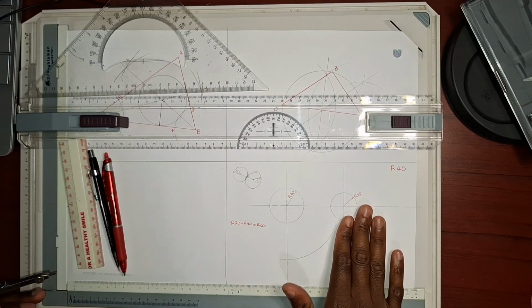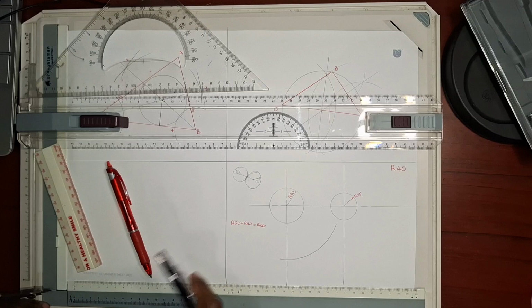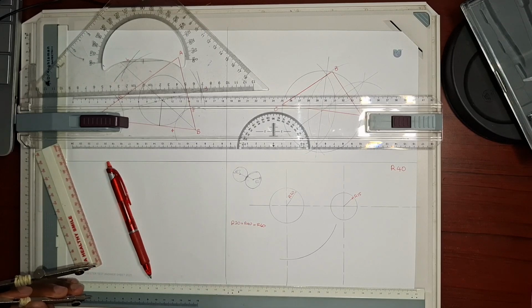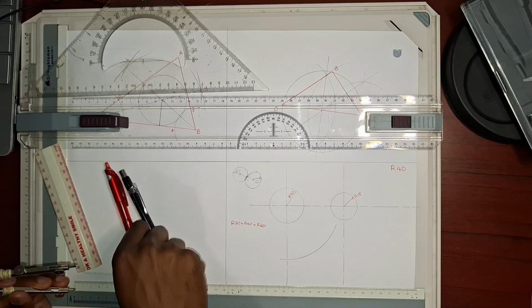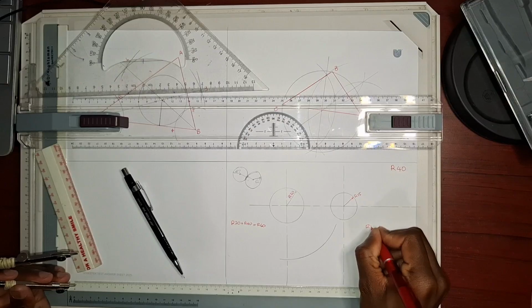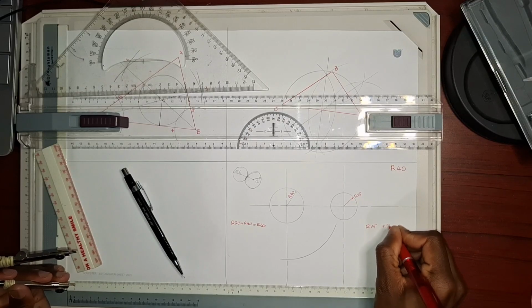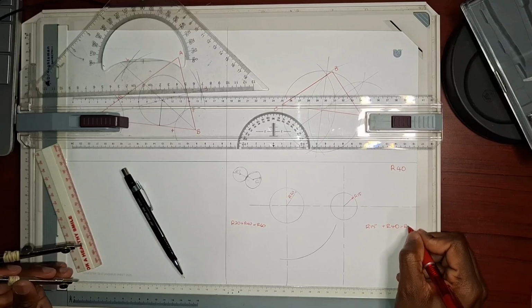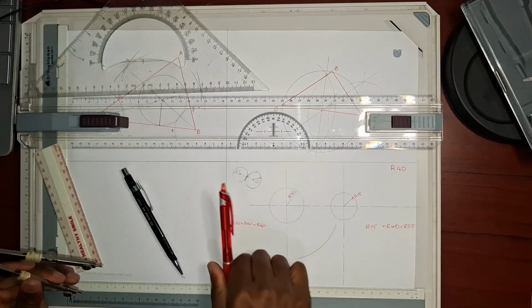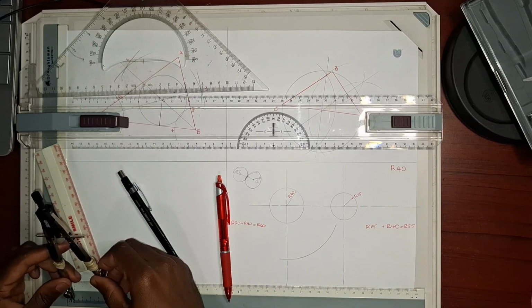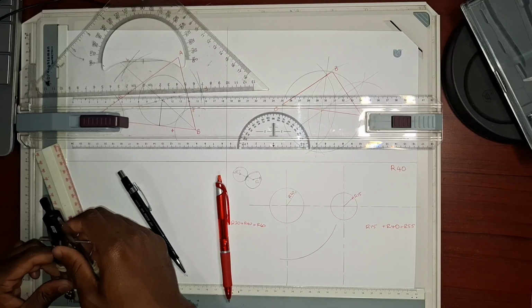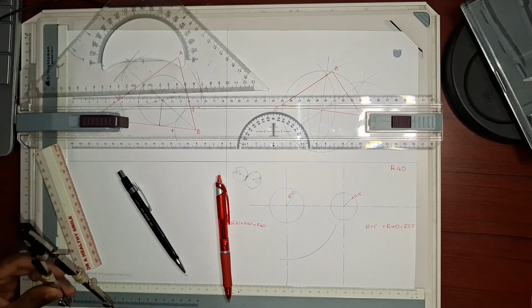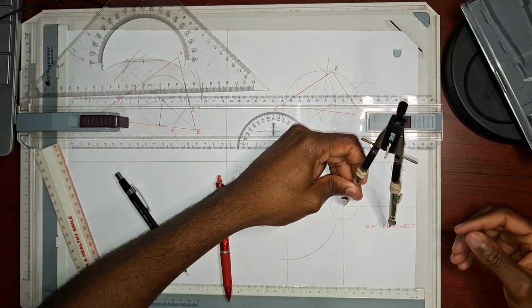Then you go to this other one. You have the same situation. It's an R2 and R1 situation. So on this other side, what you're going to say is R15 plus R40, which will give you R55. Now you open 55 on your compass. There's 55. Compass needle at center.